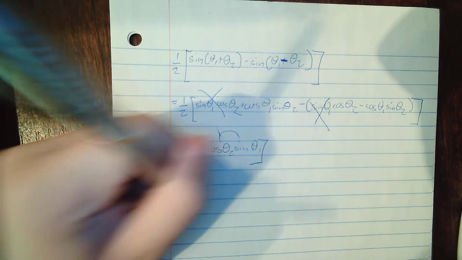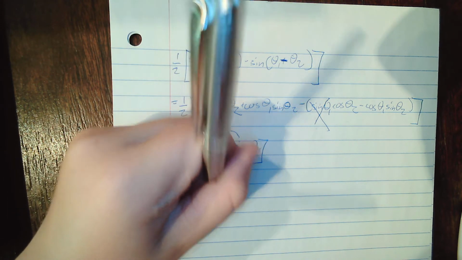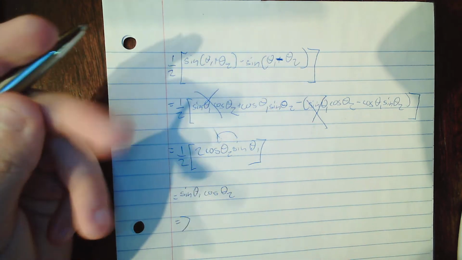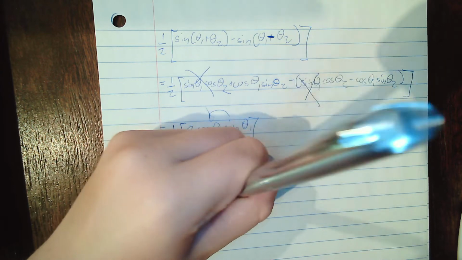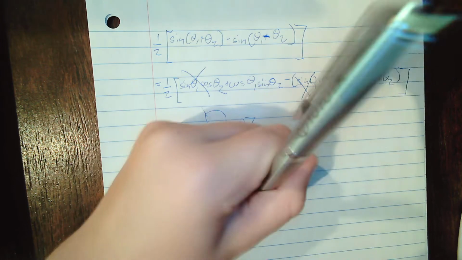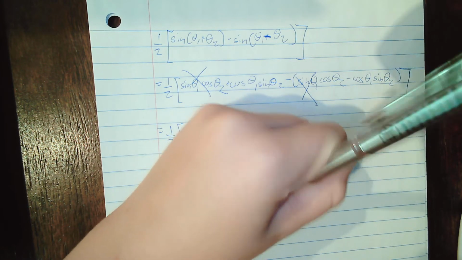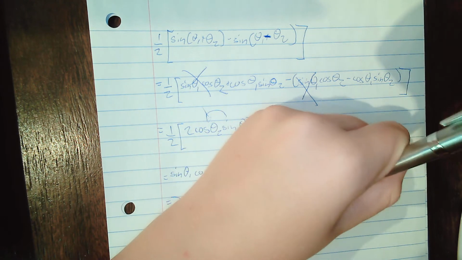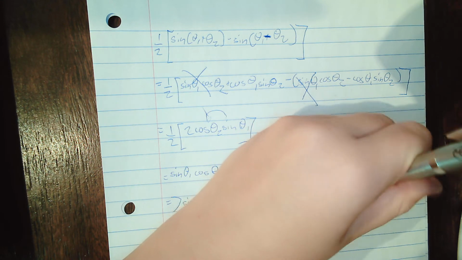So that means that it's equal to the sine of theta 1 cosine of theta 2, which then implies that the sine of theta 1 cosine of theta 2 is equal to 1/2 sine theta 1 plus theta 2 minus the sine of theta 1 minus theta 2.